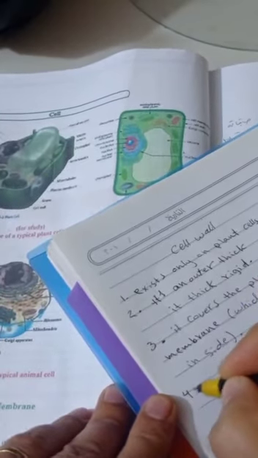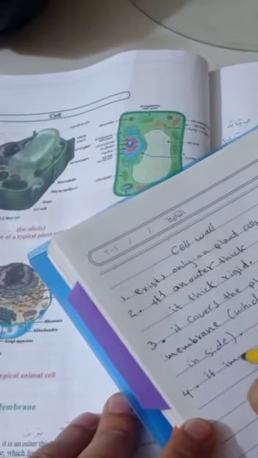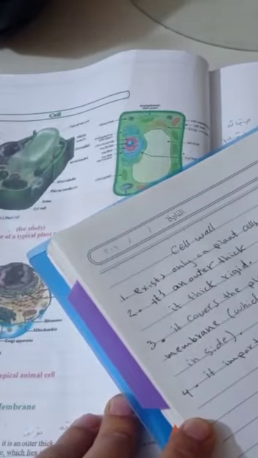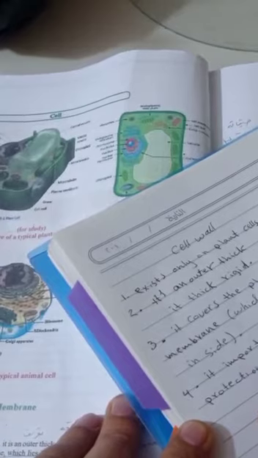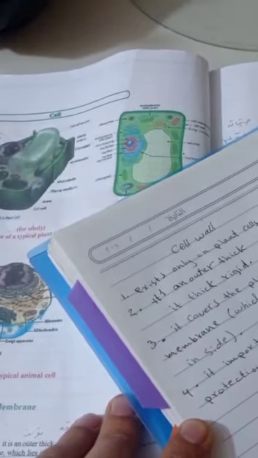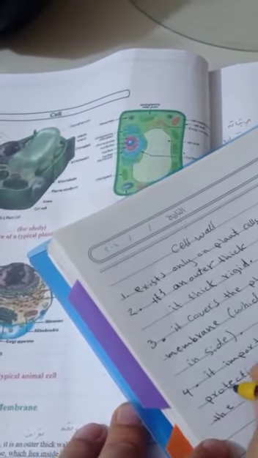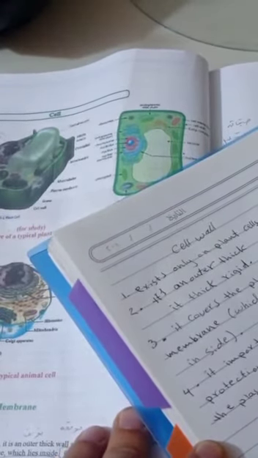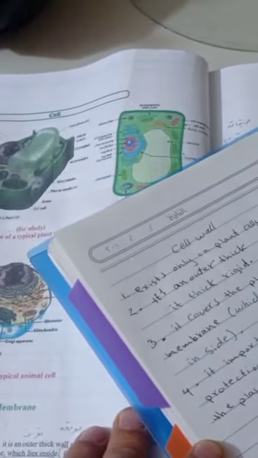And fourth thing, its importance is in protection and support of the plasma membrane and cytoplasm.